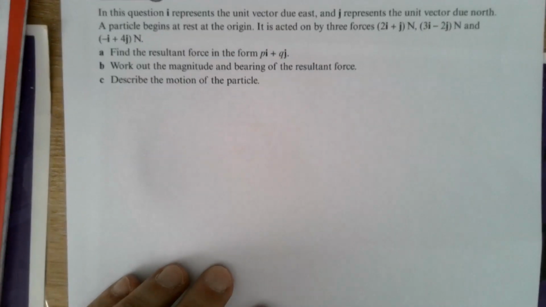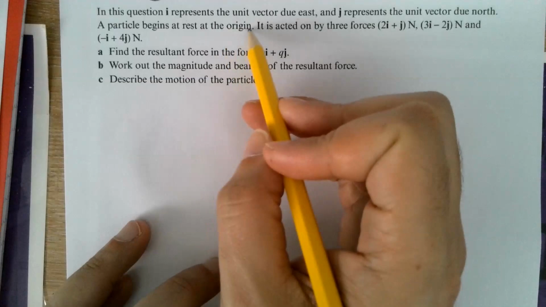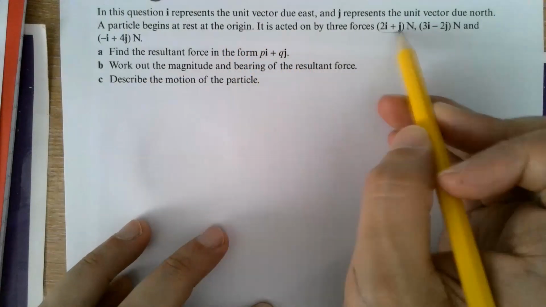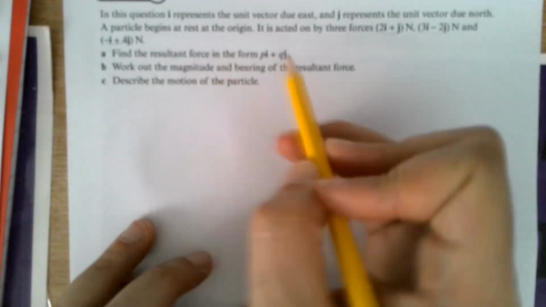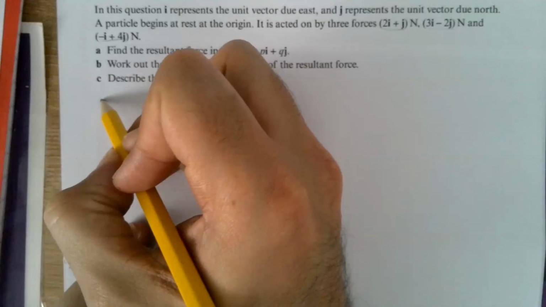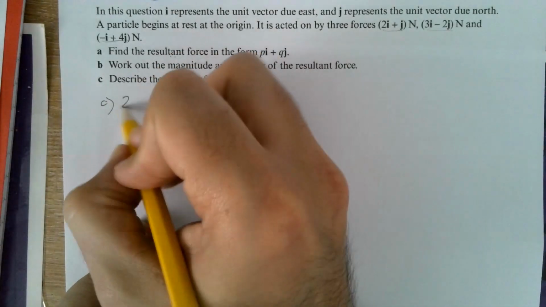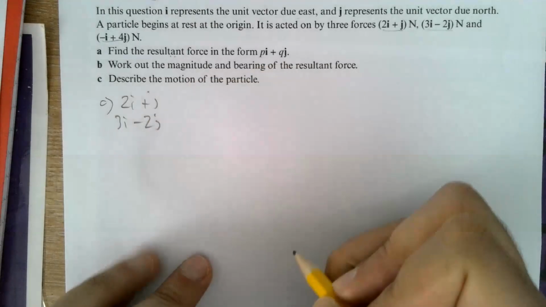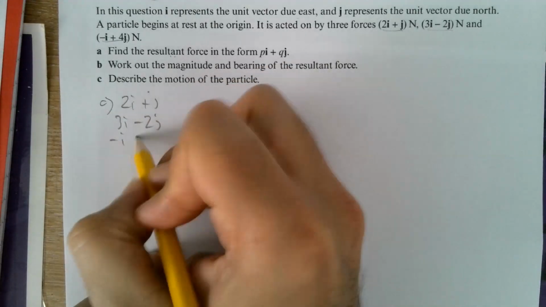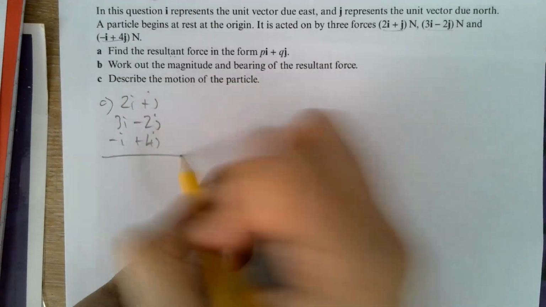So a particle begins at rest at the origin. It is acted on by 3 forces. There's my 3 forces there. Find the resultant force in the form pi plus qj. So just find the resultant force by adding all of them together. So part A, we're just going to add 2i plus j, 3i minus 2j, and minus i plus 4j, and see what that resultant force is.